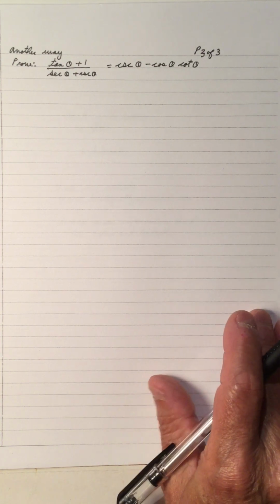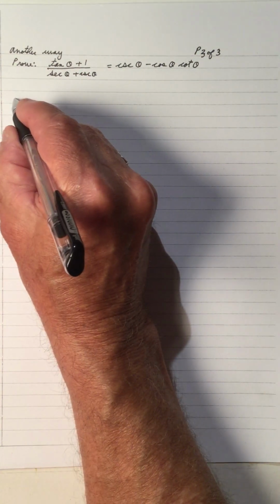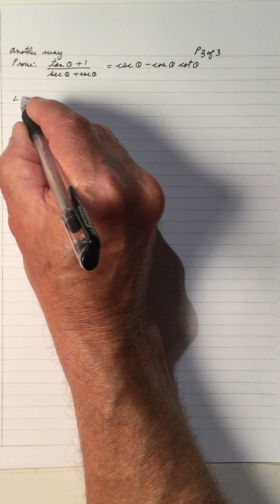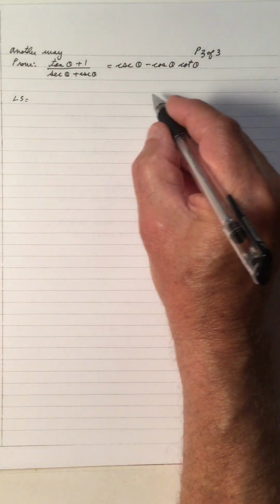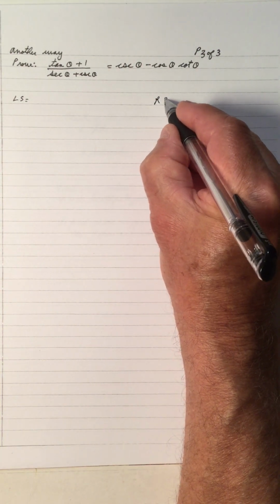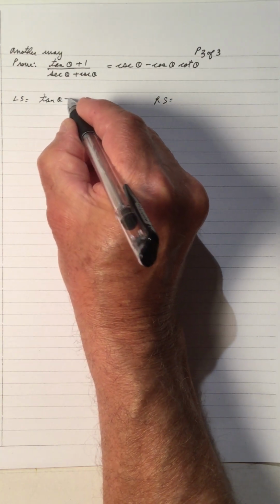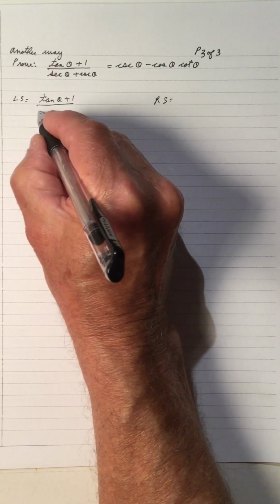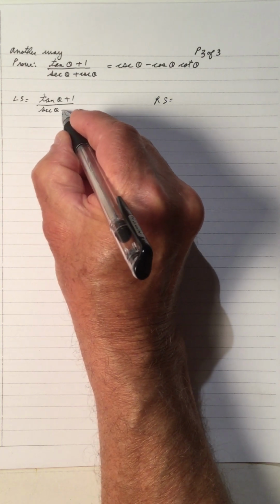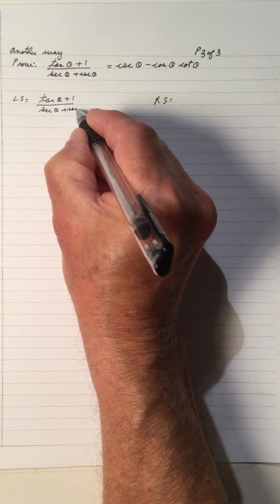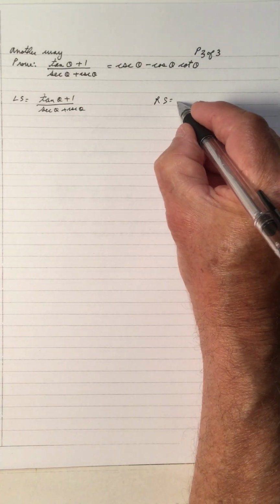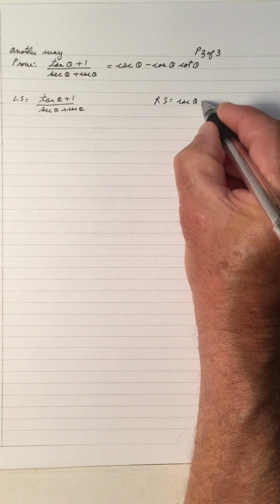Well, the other way, I just wanted to show you, it's just a slight little different way. You'll see it now. So we still go left side, right side. You always do that.